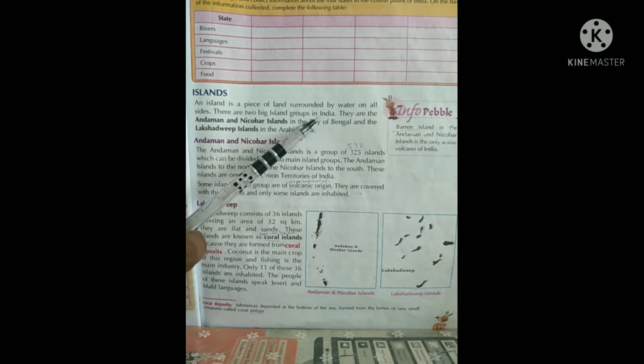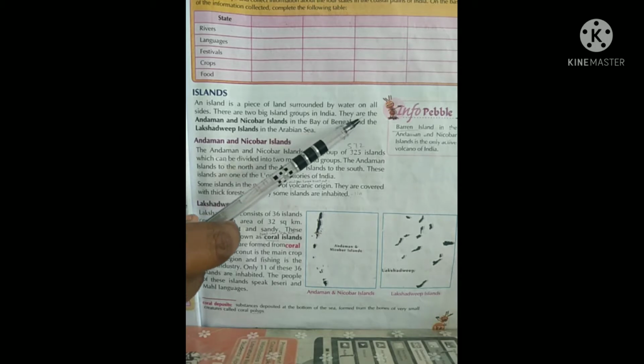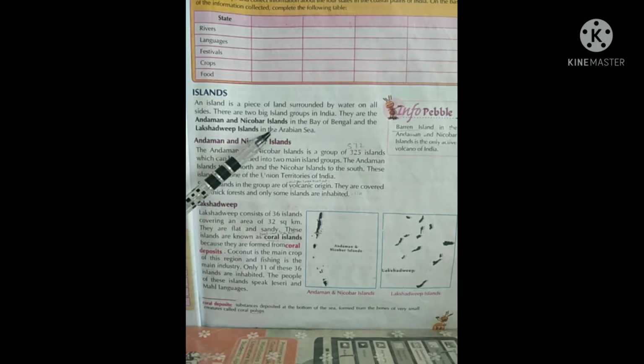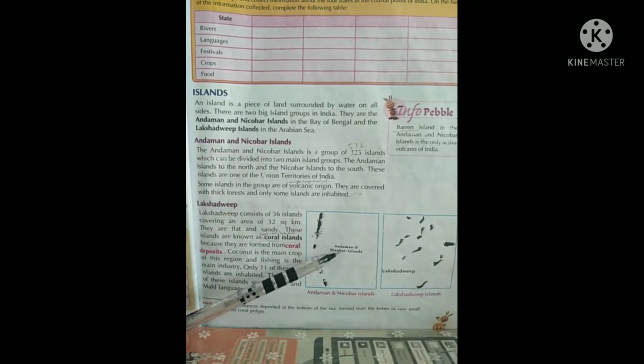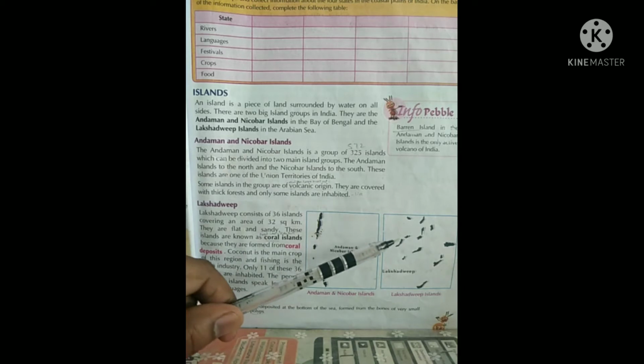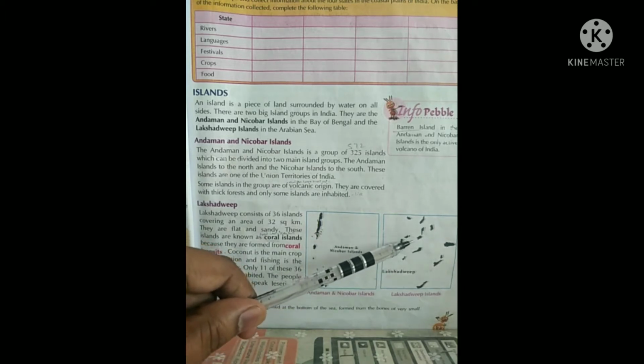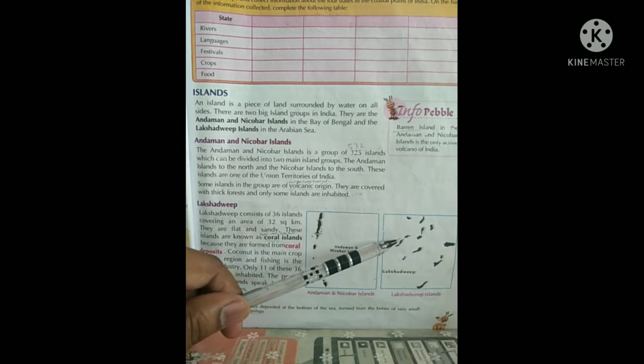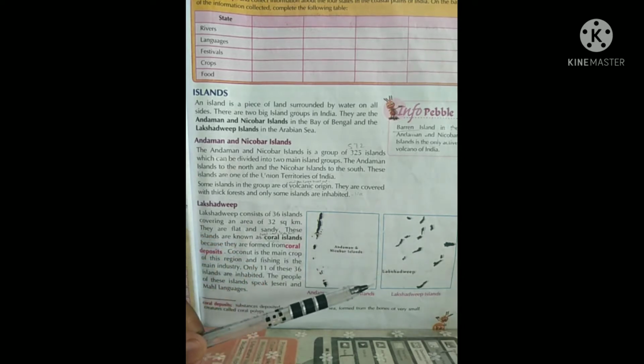And also you can see here two big island groups in India. There are two big island groups, isn't it? They are the Andaman and Nicobar Islands. You see here, this is the picture of the Andaman and Nicobar Islands, in the Bay of Bengal. And the Lakshadweep Islands in the Arabian Sea. This is Lakshadweep. They are the Lakshadweep Islands. These are what you are seeing, islands.